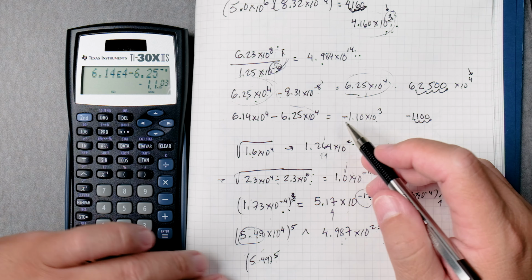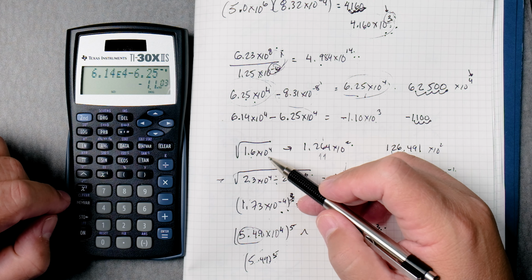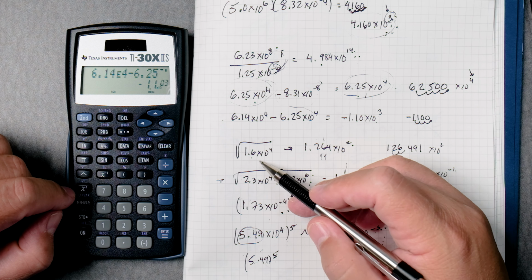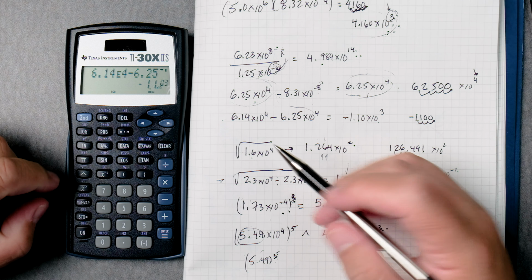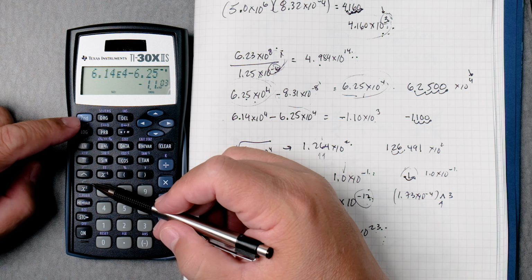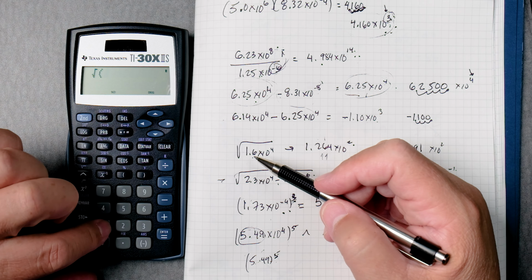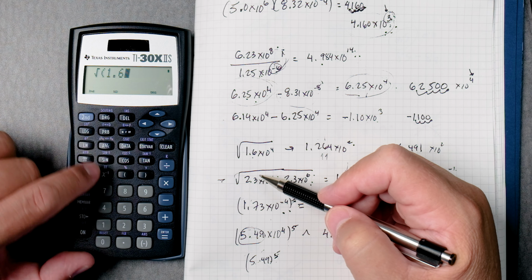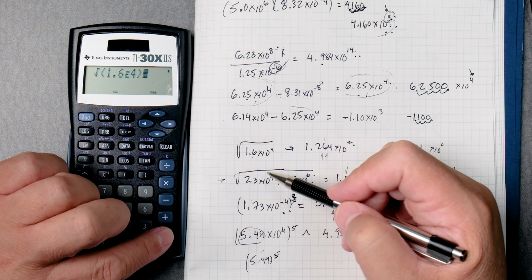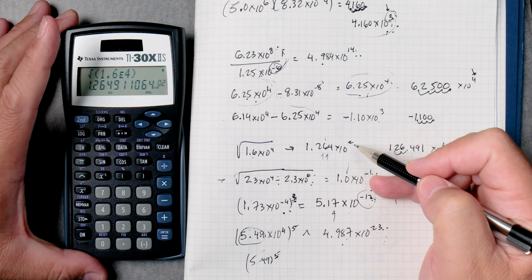Okay. All right. So what about this one? The square root of 1.6 times 10 to the fourth. This one you probably have to do the square root first. Square root is over here. Let's do that. Second, where the x squared is, to give you a square root. Then 1.6, right, to the power of what? 4. I would close it if you like. Press equals or enter. 1.2 times 10 to the second.